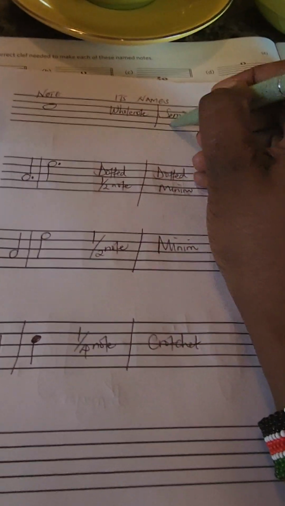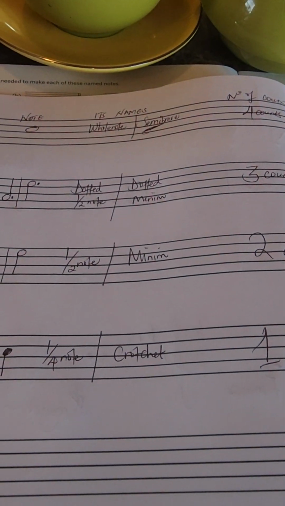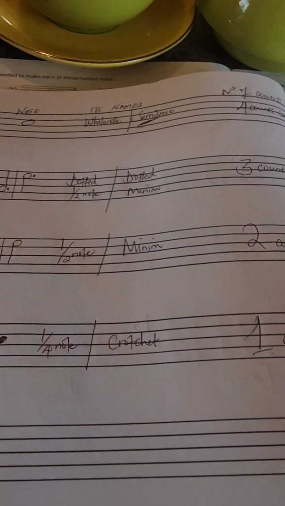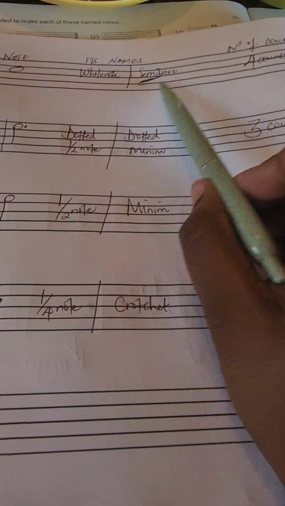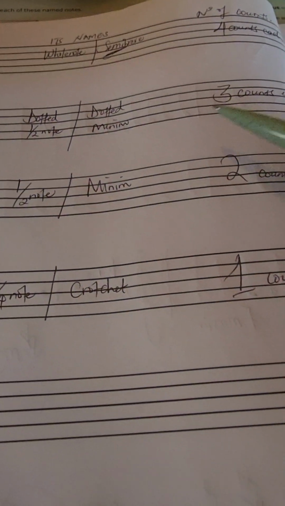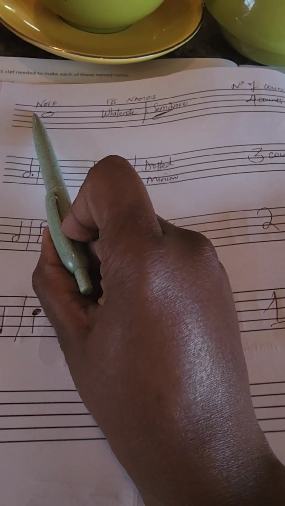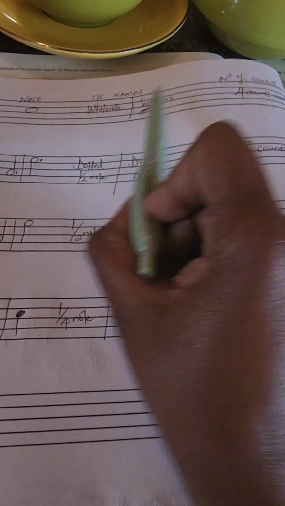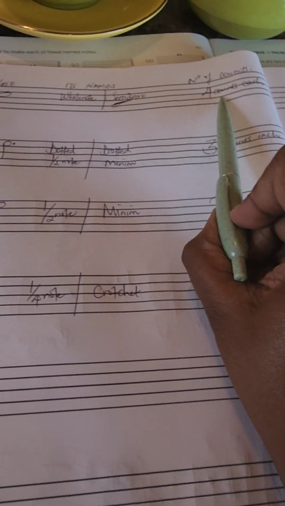So for anything that has the word semi in it, it means half. You know, like you'd have circle, semicircle, like that. So semi means it's half of something, which we are going to learn at the end of this lesson. But for this lesson, we have a note, that one. It's called a whole note, also known as a semibreve, and a whole note gets 4 counts.